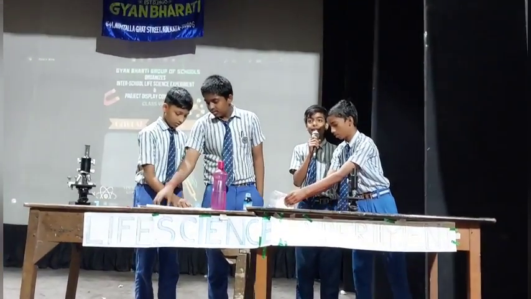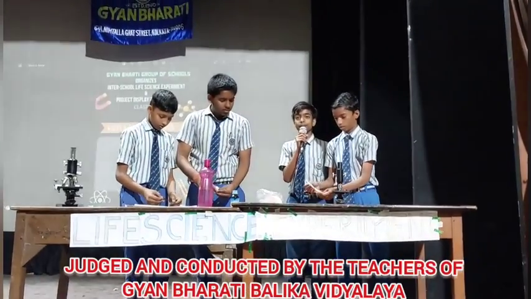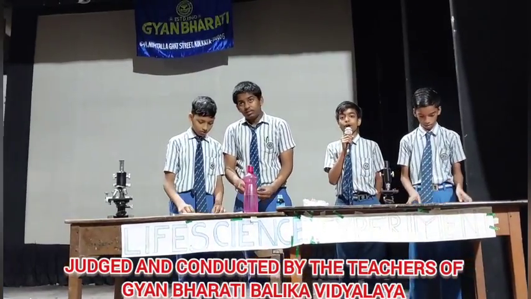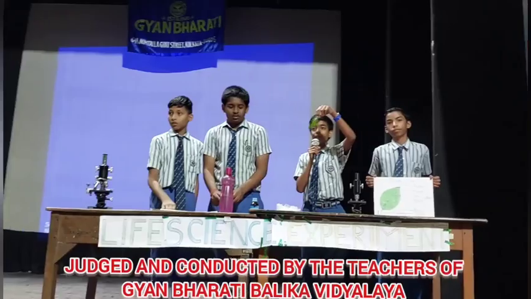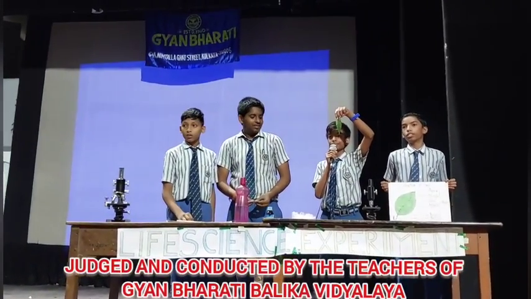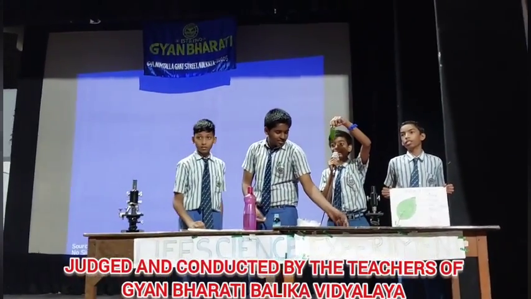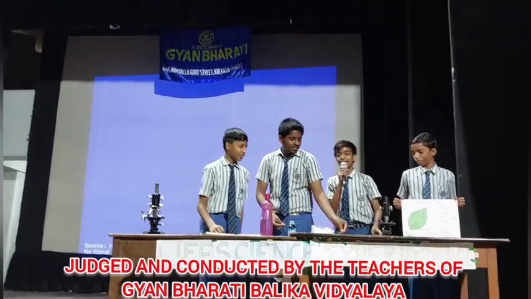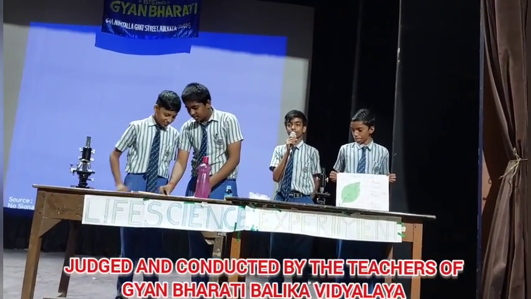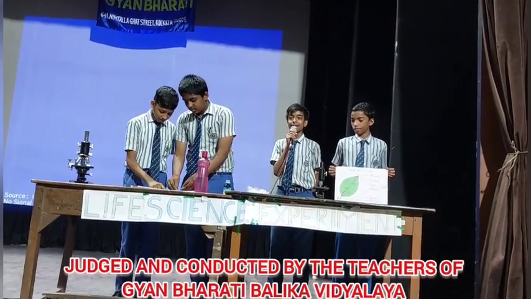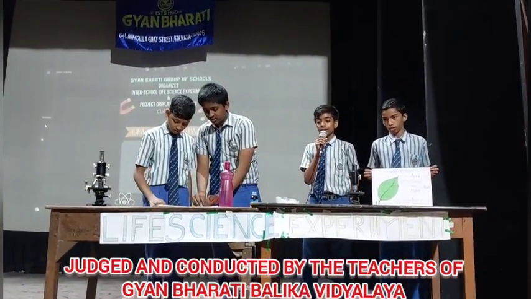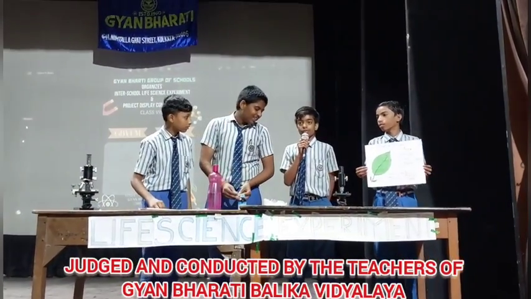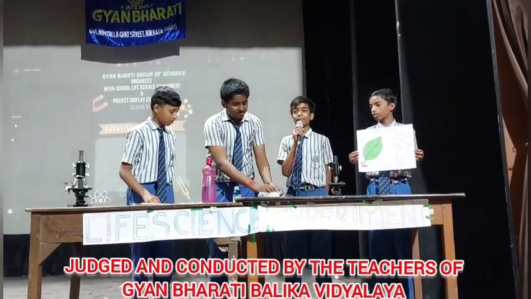Teachers, judges, and my friends, I am Rishabh Agarwal of class 8A of Gbem Vidyapith. Can you tell me what this is? Yes, it is a leaf. Today I am going to discuss the outer and inner structure of a leaf with the help of a cross section under a microscope.